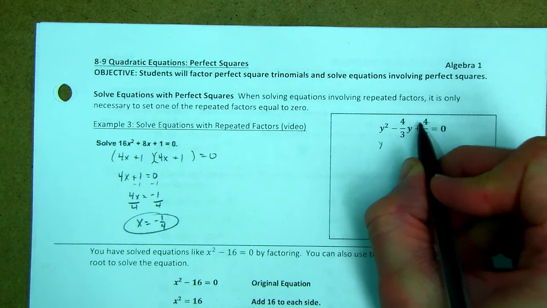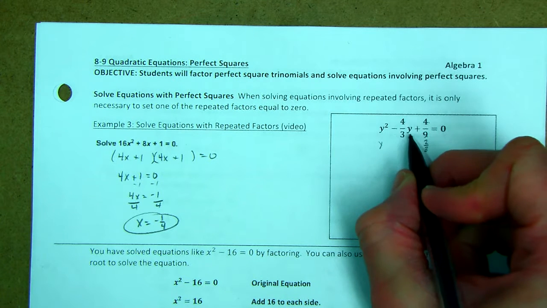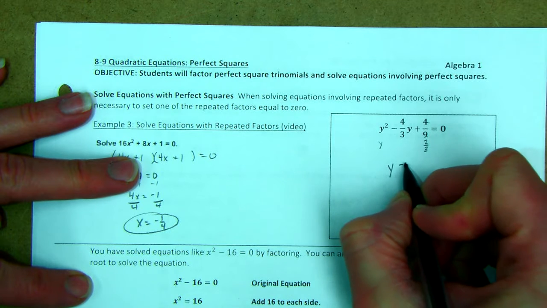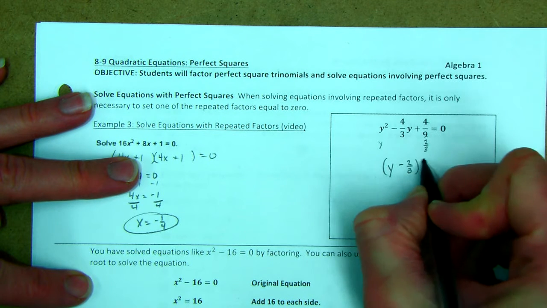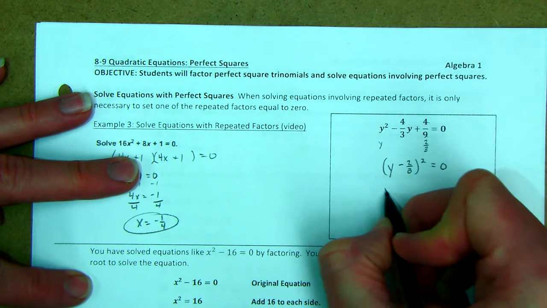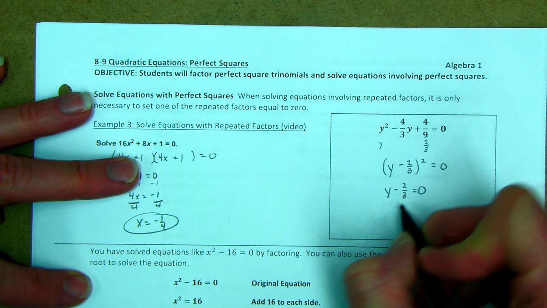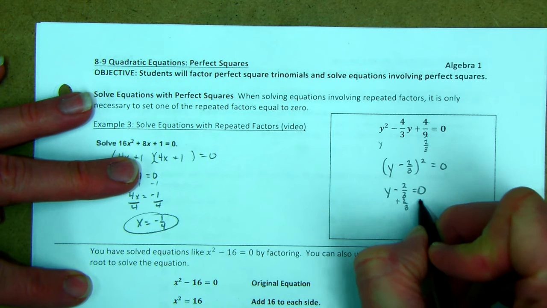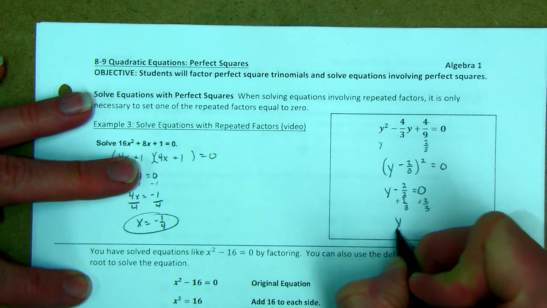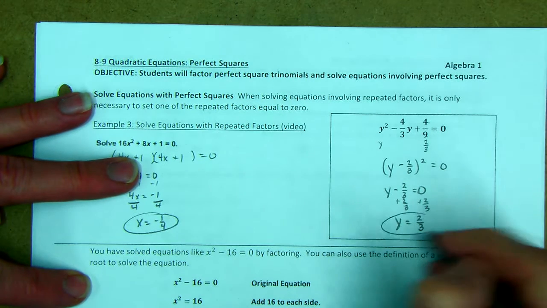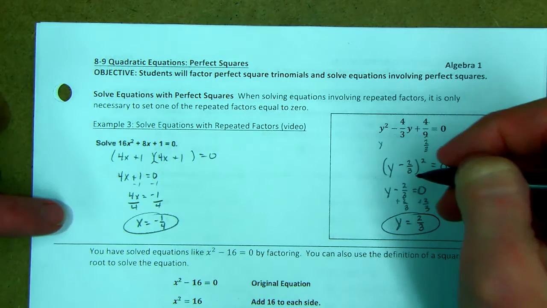It is minus 2/3 twice. Set each one equal to 0, which honestly I'm just going to do it once because I'm going to get the same answer. And y is 2/3. Y equals 2/3. That means that's what your x-intercept is if you were to graph it.